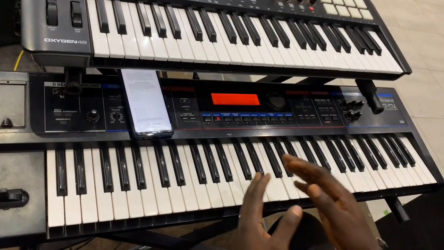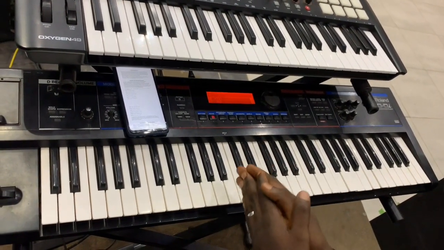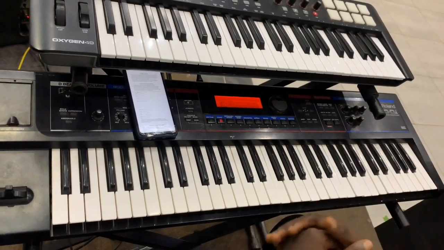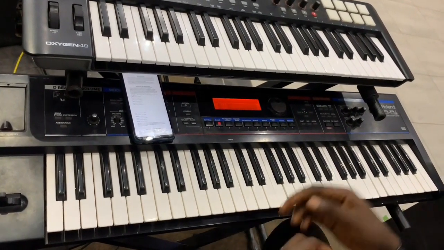So use this same formula to get a starting point on the keyboard of your choice, and then try it out and let me know how it goes in the comment section.